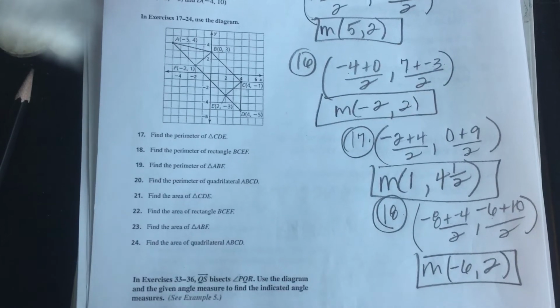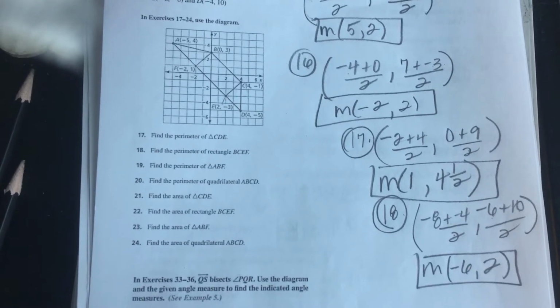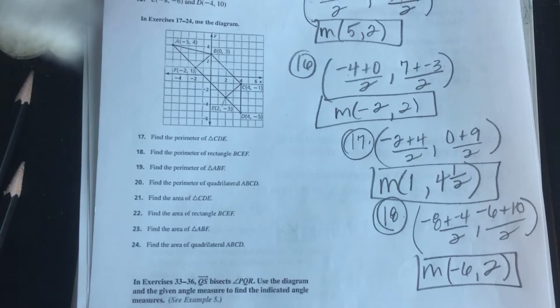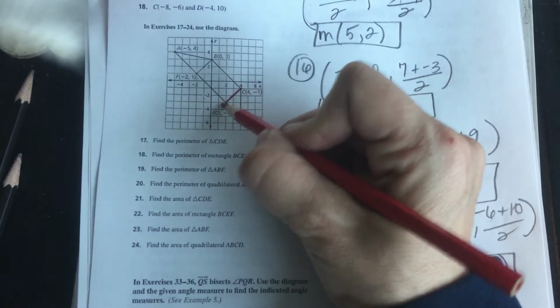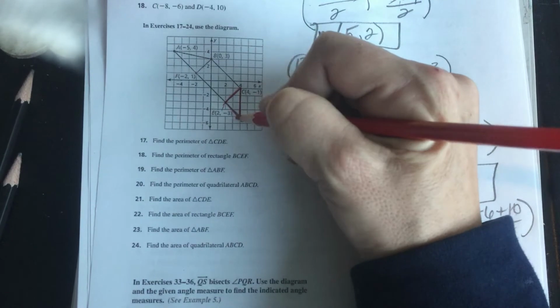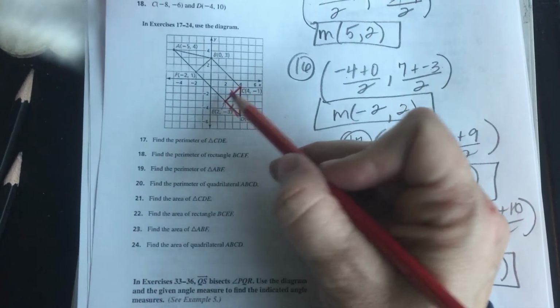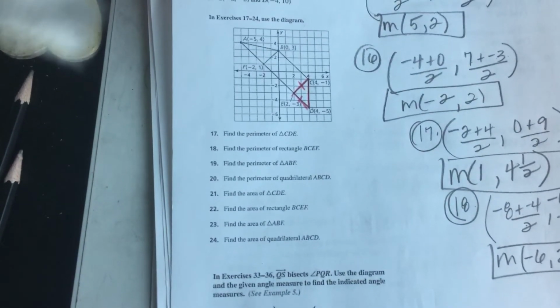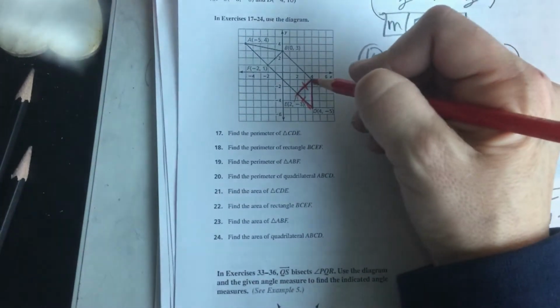Find the perimeter of triangle CDE. I know the numbering was weird, but I just had to grab problems from different places that made sense for you to review. Perimeter of CDE. The one thing I'm noticing is that CDE appears to be isosceles. C to E and E to D would be the same length. Perimeter is the distance around. From C to D is 4 units.